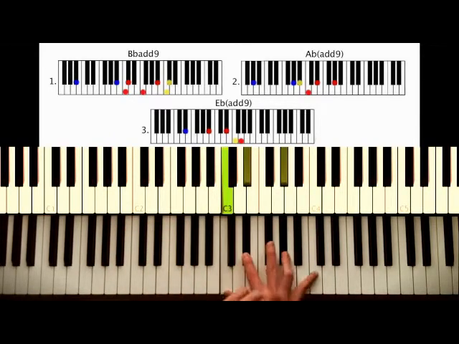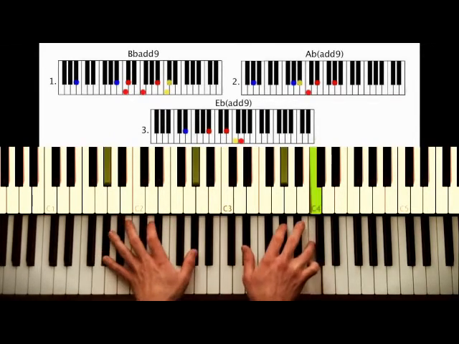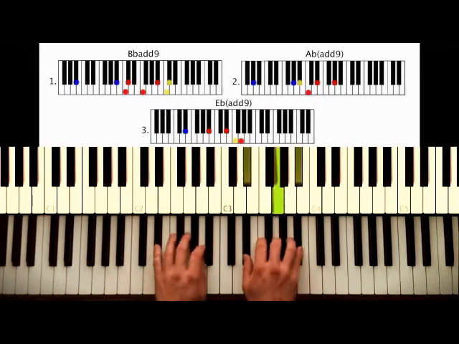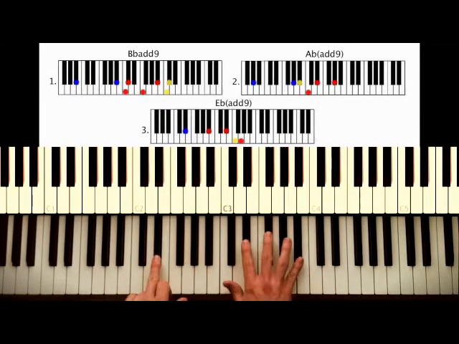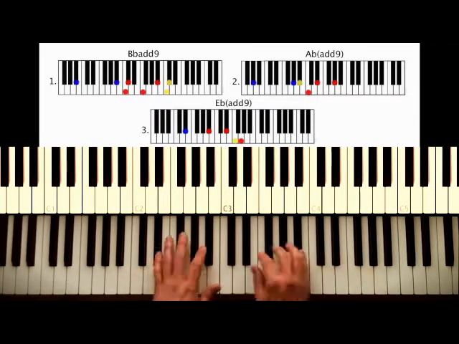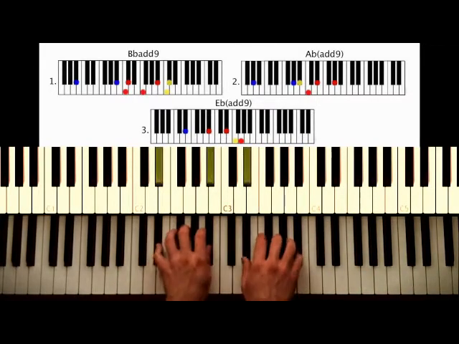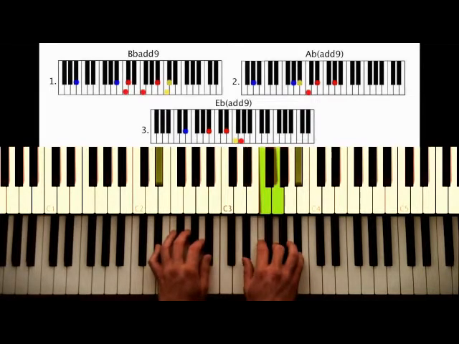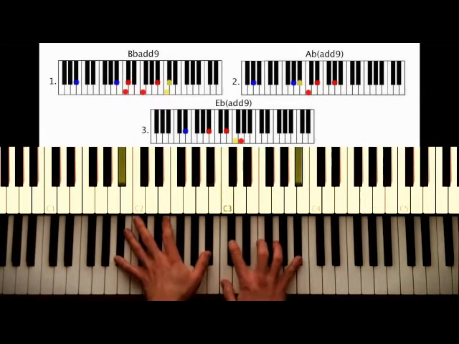So I play the second inversion now. E flat. Already seen that one. Add the 9 for flavor if you want. I think he does that as well sometimes. Again. Oh, sorry.